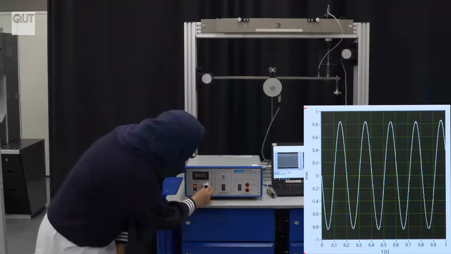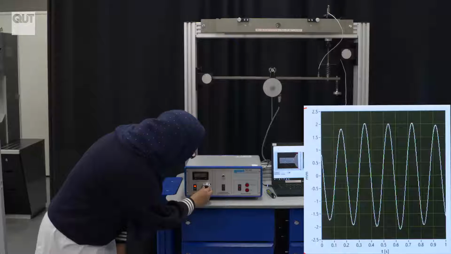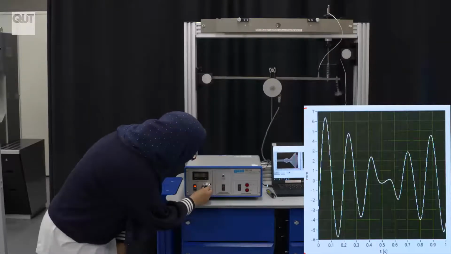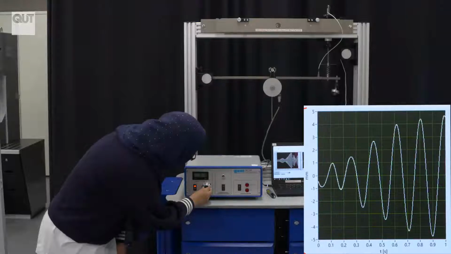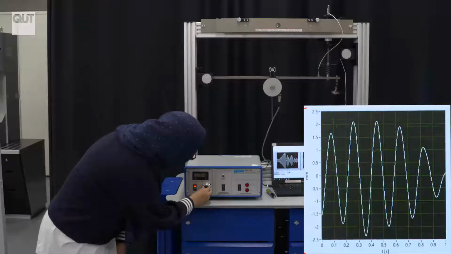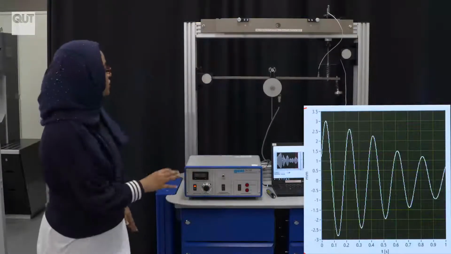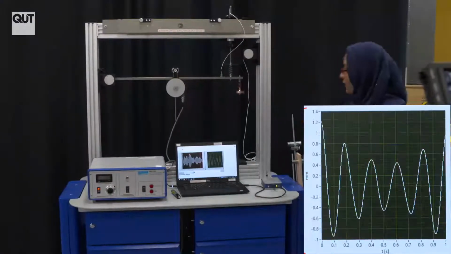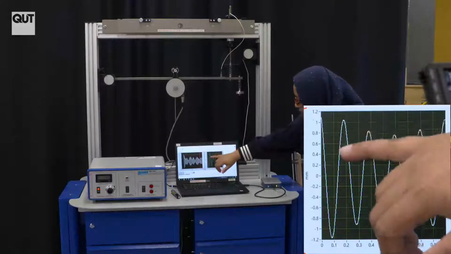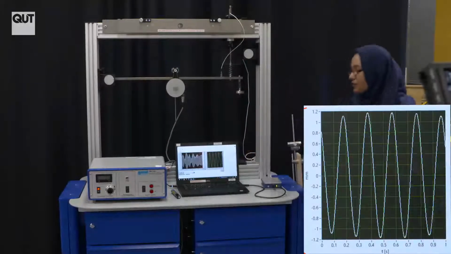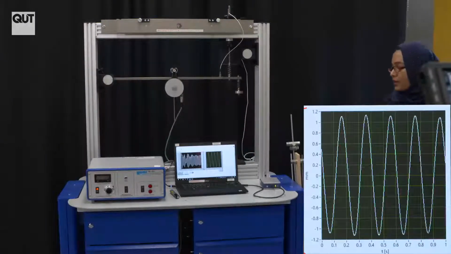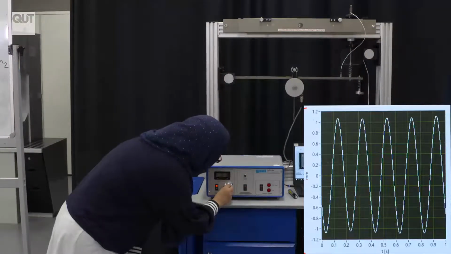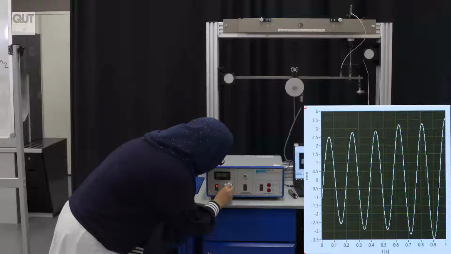So, at 5 hertz you can see how the system behaves. So, this is at 5 hertz. I need to actually stabilize the system a little bit, and then you can just look at the amplitude, which is 1.2 millimeter. Okay. And then I will just increase to 6 hertz slowly.